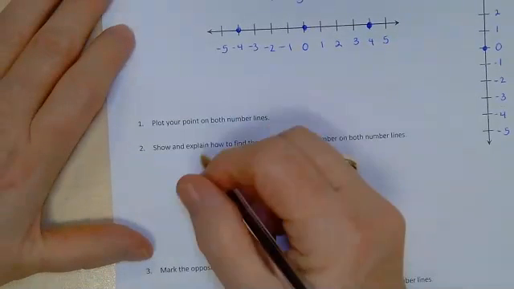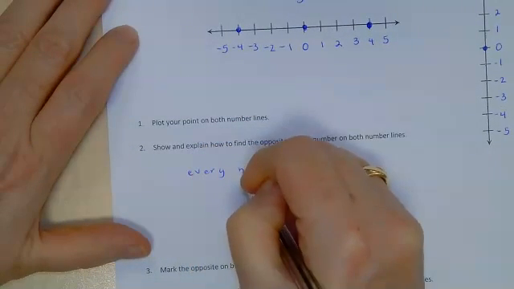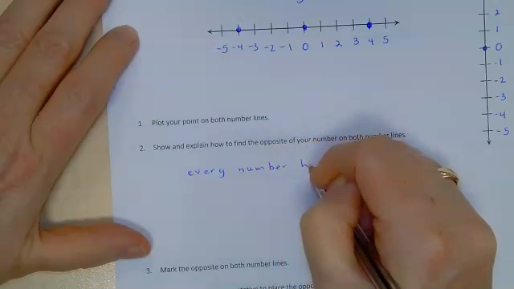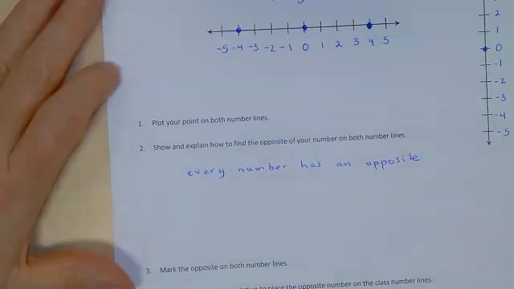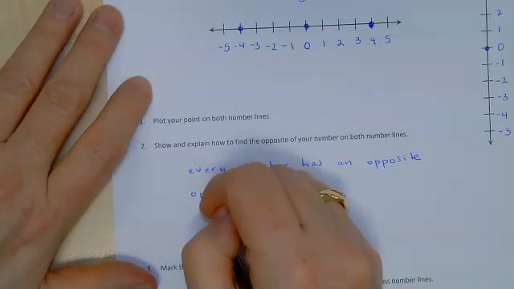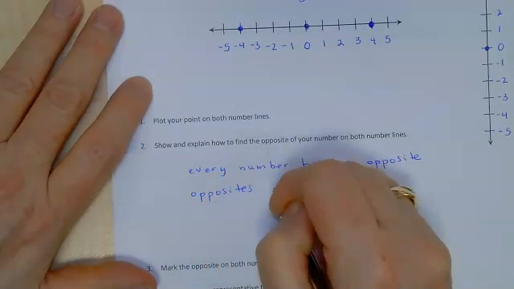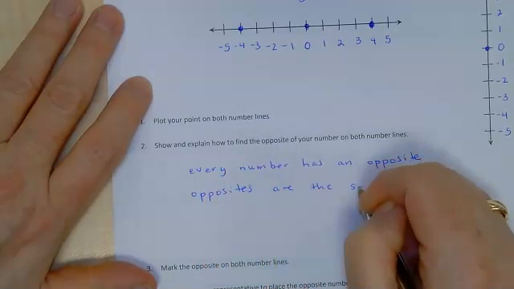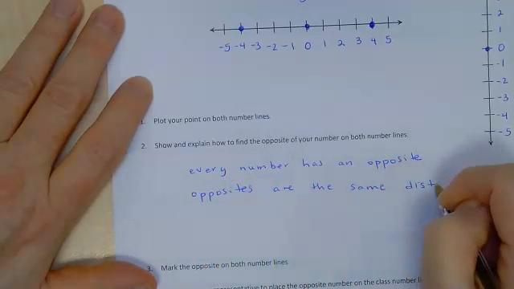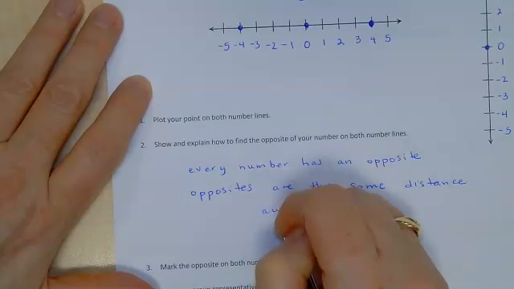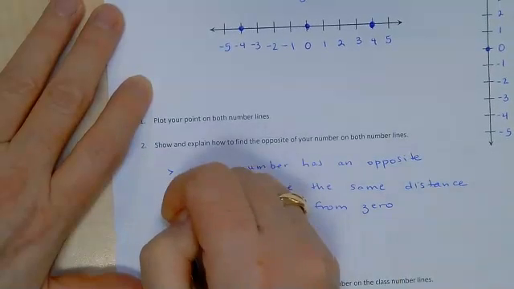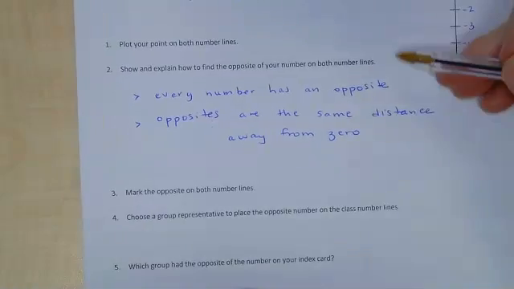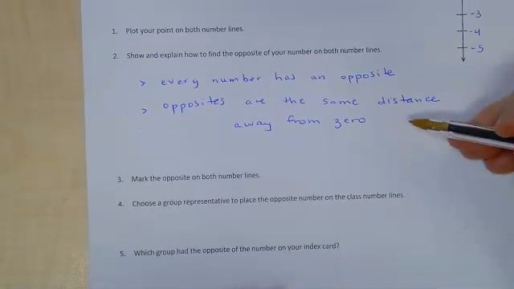Okay? So right here, we're going to write some things down about that. Every number has an opposite. Opposites, like 4 and negative 4, are the same distance away from 0. So there's 2 important things there. Every number has an opposite, and opposites are the same distance away from 0.